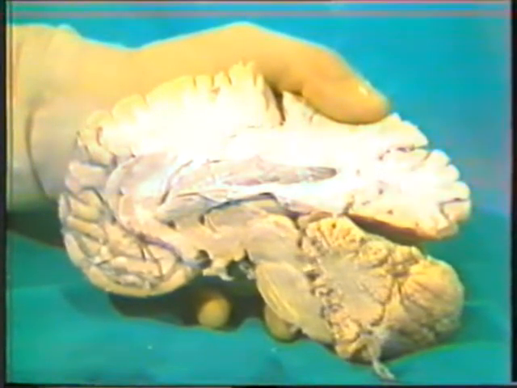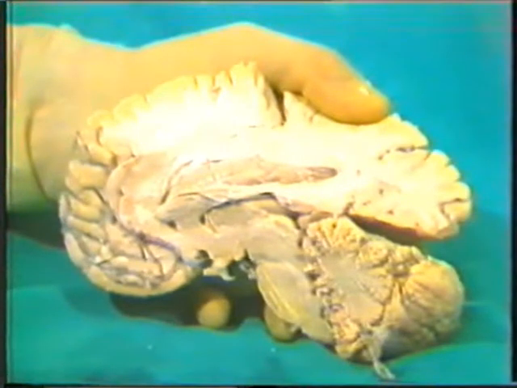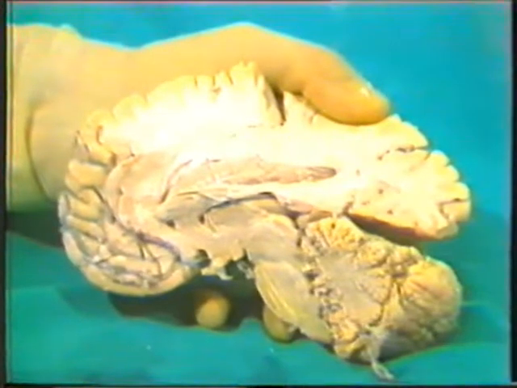In this specimen, the roof of the ventricle, which is the corpus callosum, is removed to show the structures on its floor. These structures are, from lateral to medial: the caudate nucleus. This is lateral.